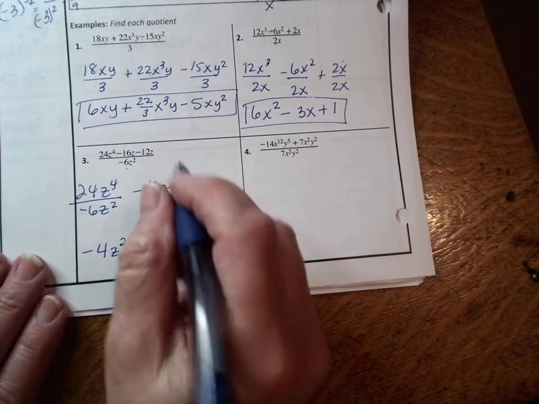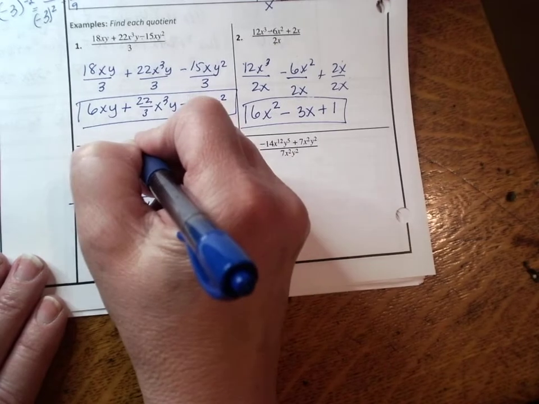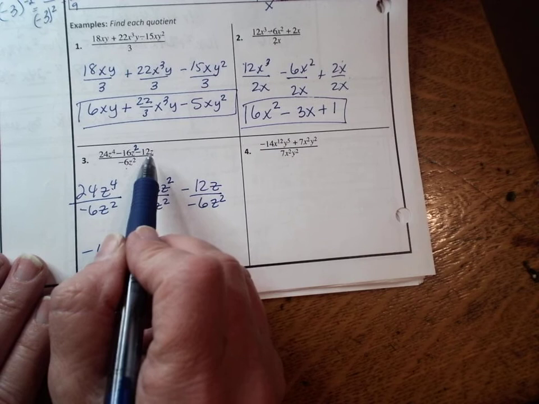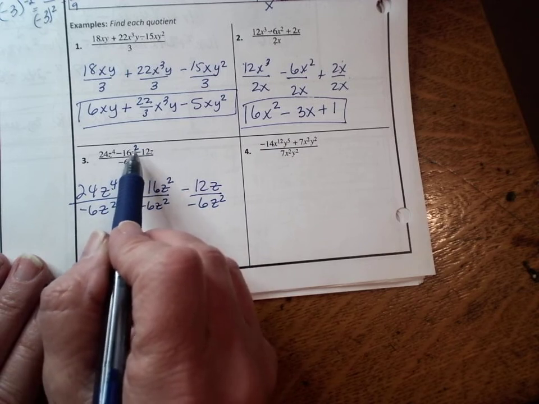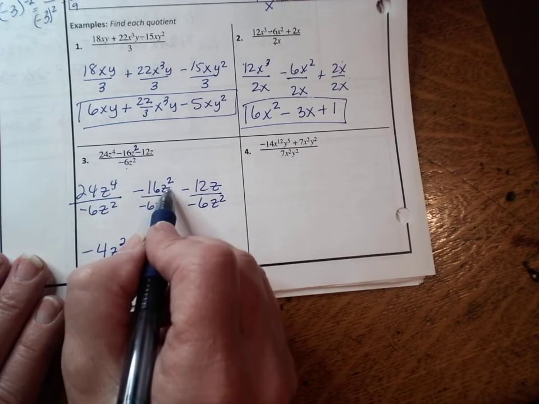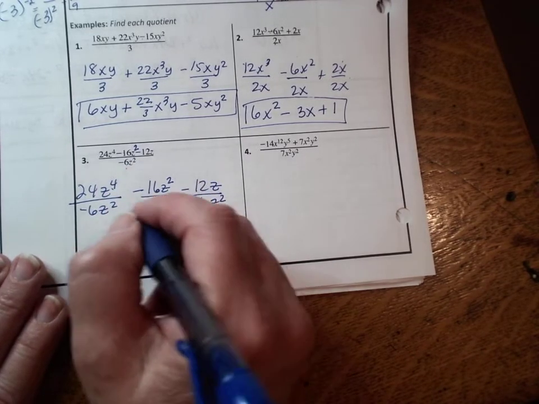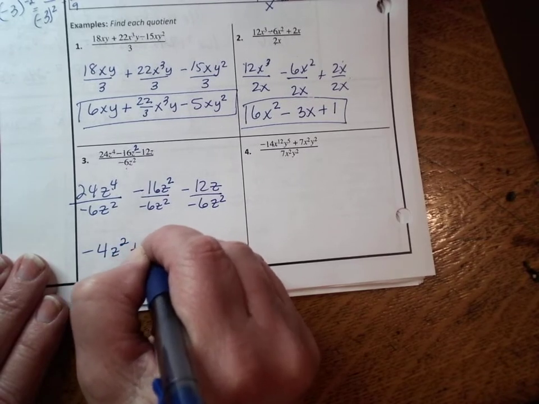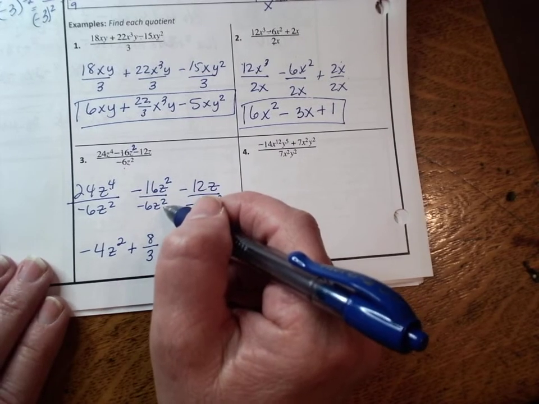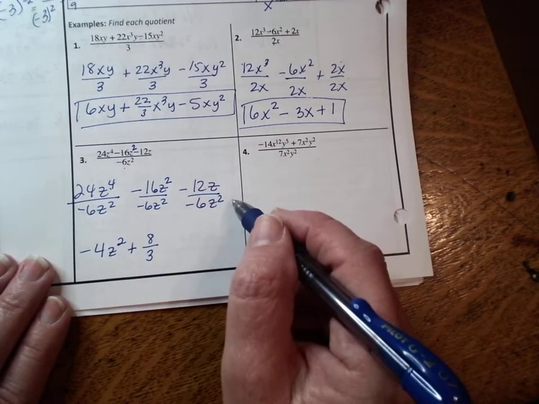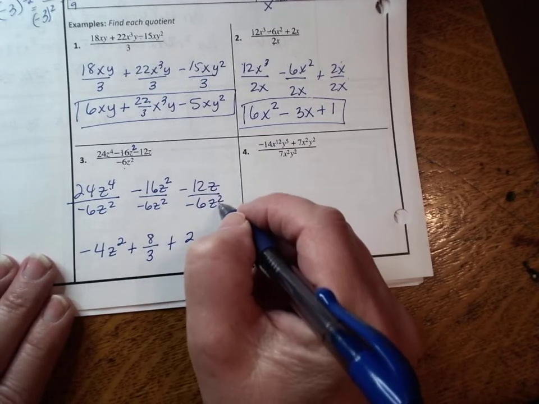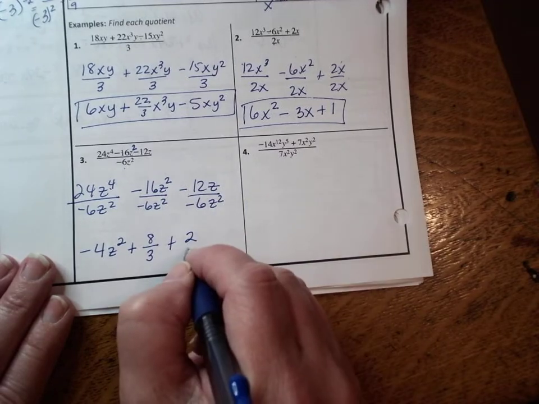Oh, wait a minute. Something's wrong. This needs to have a 2 on the top, I think, in your original problem, because that should have been combined. I should have noticed that. It's negative 16z squared, so put a 2 there. Now, negative 16 over negative 6 is positive 8/3. These z's cancel. You have z squared and z squared. Then this one, negative 12 divided by negative 6, that's a positive 2. But look where we have more z's. We have more z's in the denominator.